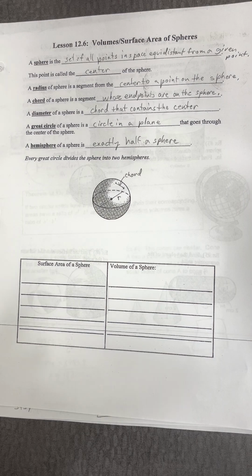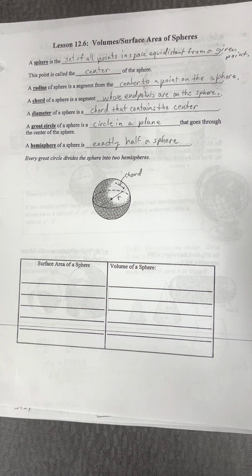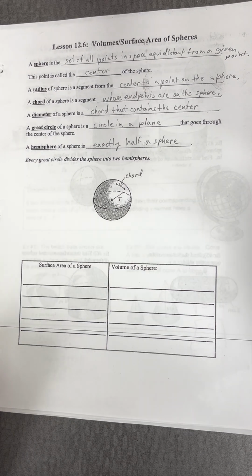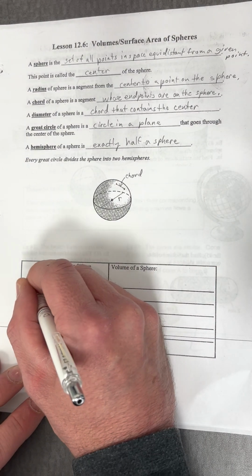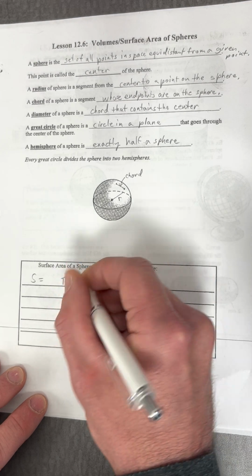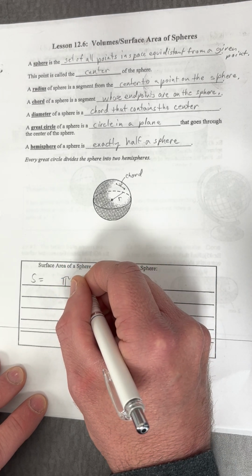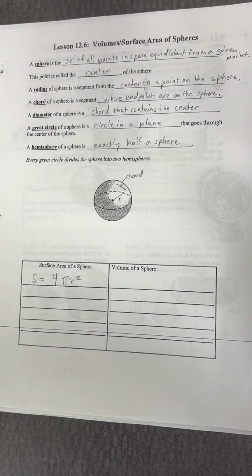What you would have when you lay it all flat is it kind of looks like you have 4 different circles. They're not quite circles, but there's extra space connecting them. And it turns out that's a very good approximation of the surface area of a sphere. So basically, you take the area of one of the circles and multiply it by 4. So it's 4 pi r squared.